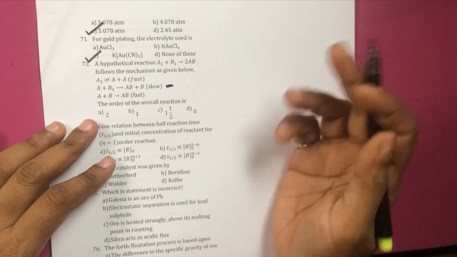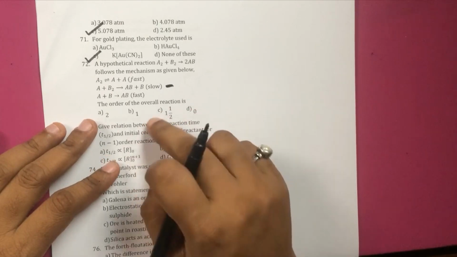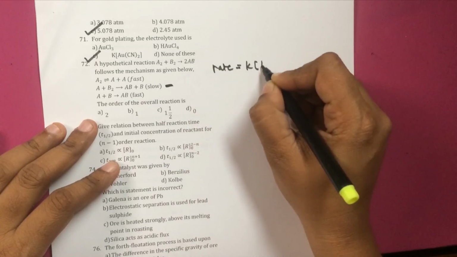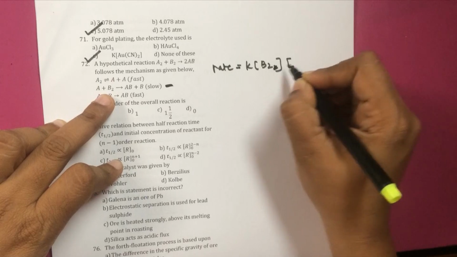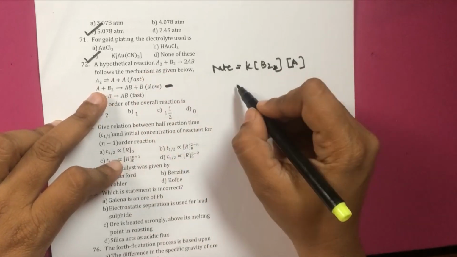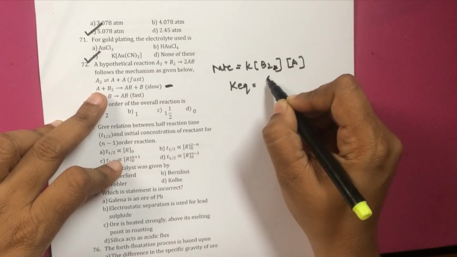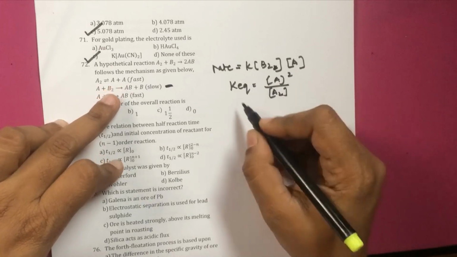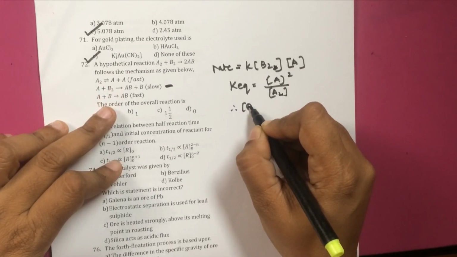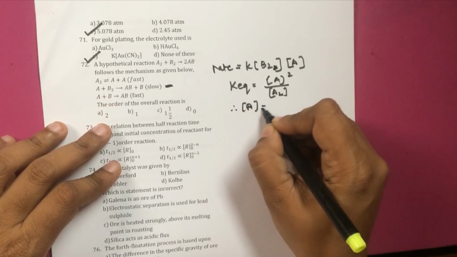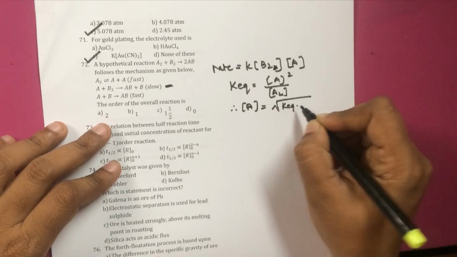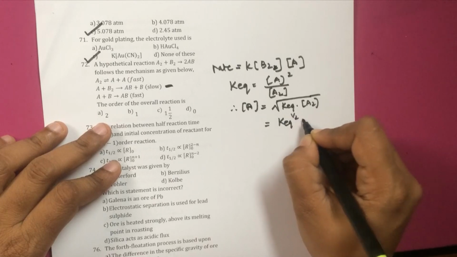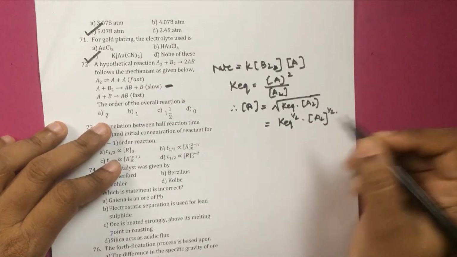The order of overall reaction we need to calculate. Now for the slow process, the rate of reaction is equal to K into concentration of B2 into concentration of A. From the first equation we can say the K equilibrium is equal to A squared upon A2 concentration. Therefore concentration of A is equal to square root of K equilibrium into concentration of A2. So that's equal to K equilibrium raised to half into concentration of A2 raised to half.